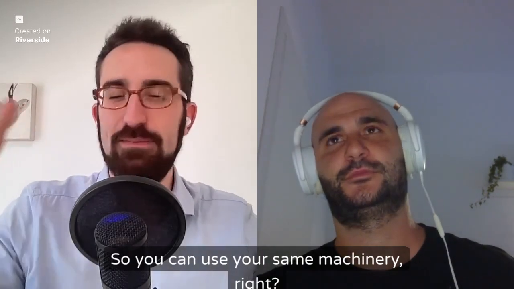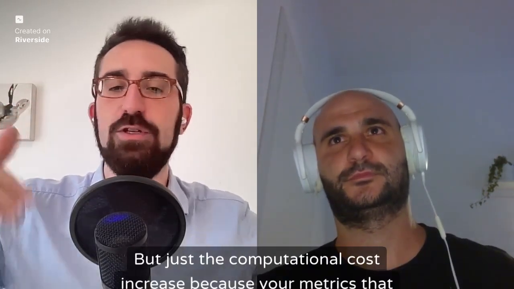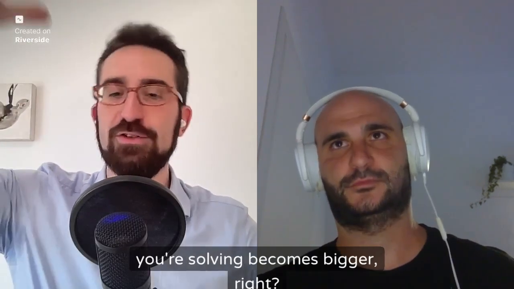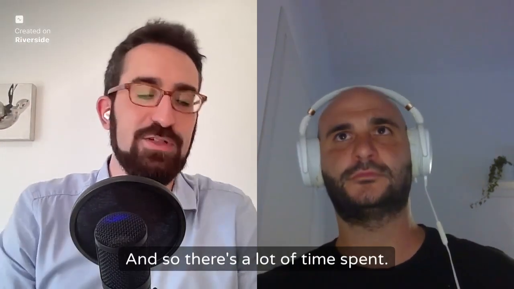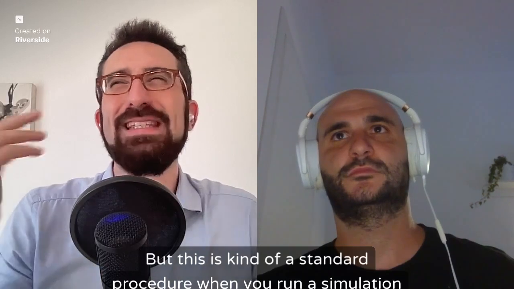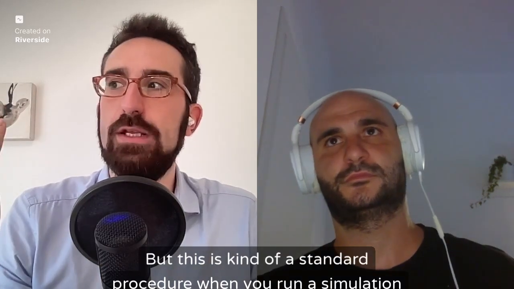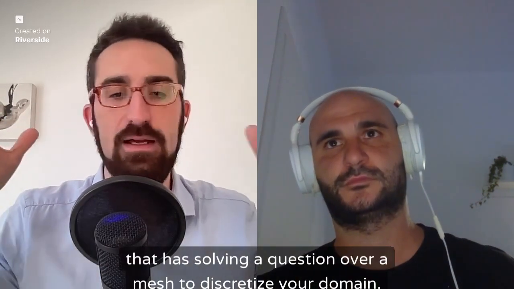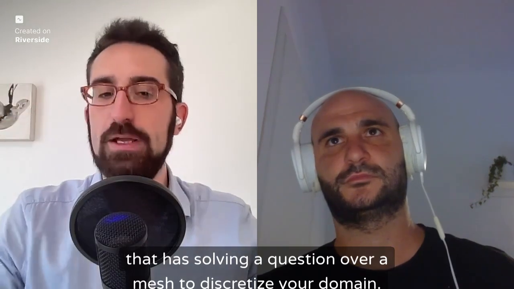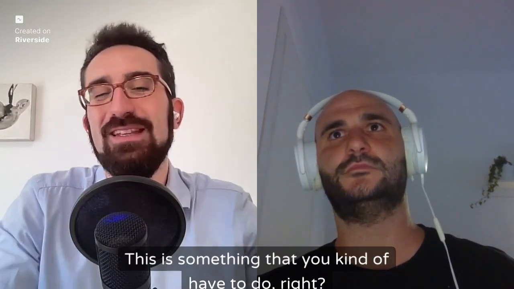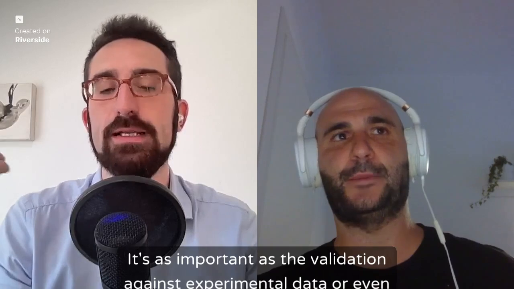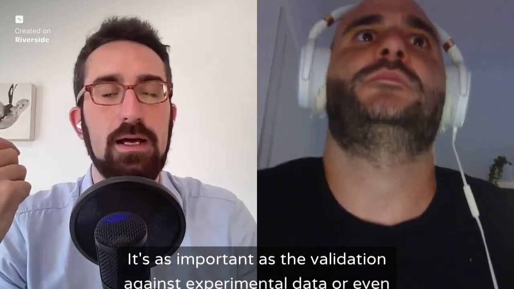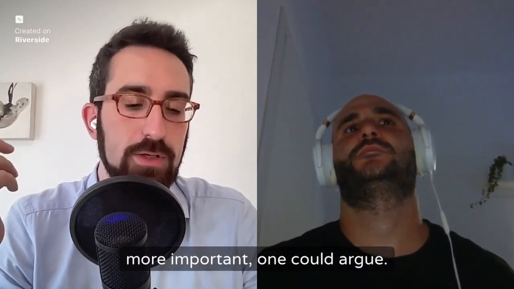So you can use your same machinery, right? But just the computational costs increase because the matrix that you're solving becomes bigger, right? And so there's a lot of time spent. But this is kind of a standard procedure when you run a simulation that involves solving an equation over a mesh to discretize your domain. This is something that you kind of have to do, right? It's as important as the validation against experimental data, or even more important, one could argue.